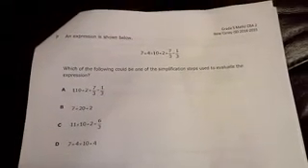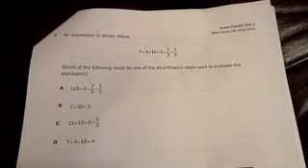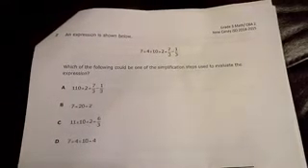Number 7. An expression is shown below. 7 plus 4 times 10 divided by 2 plus 7/3 minus 1/3.